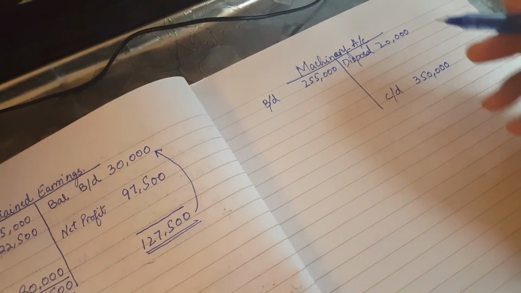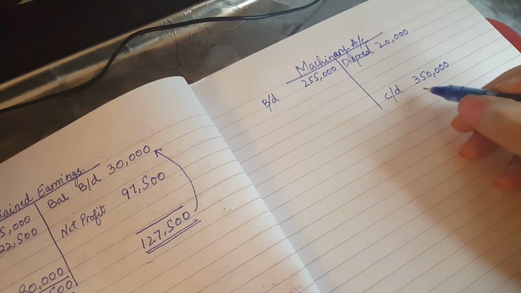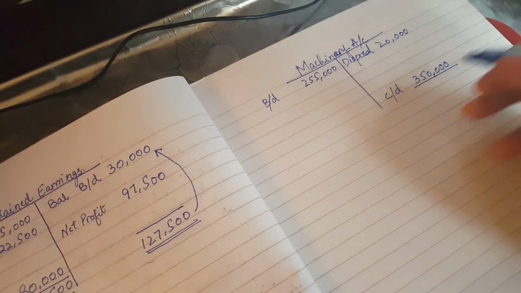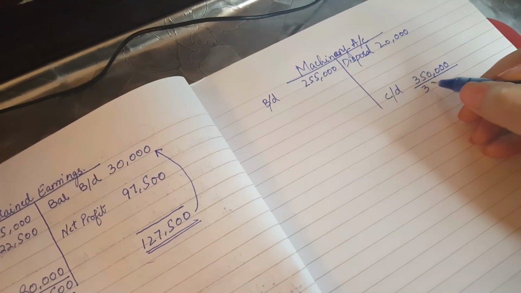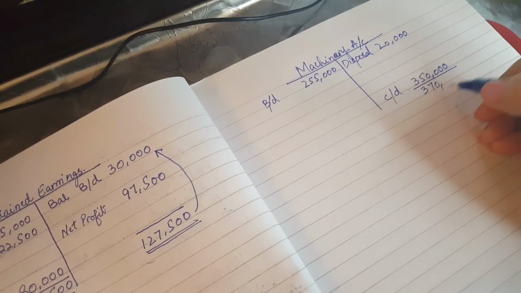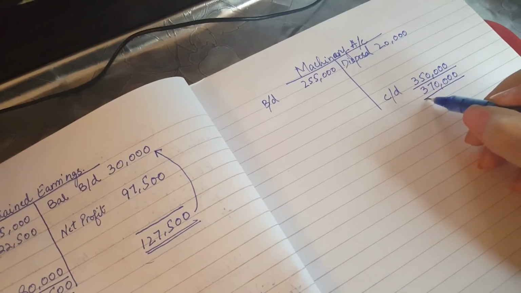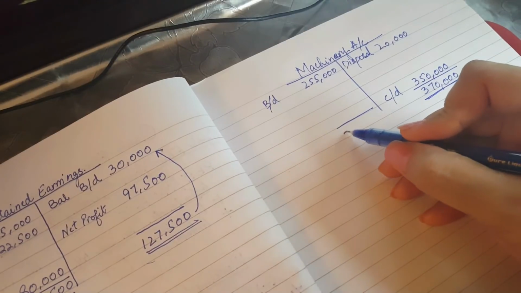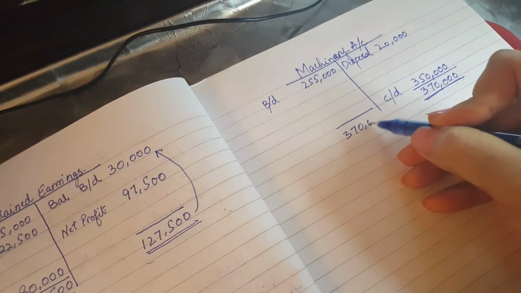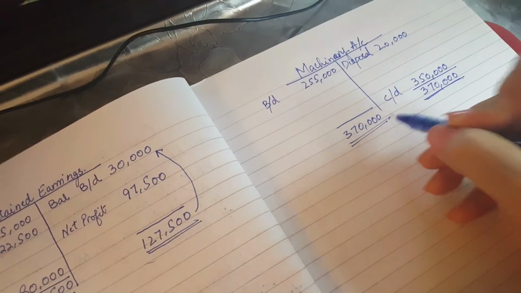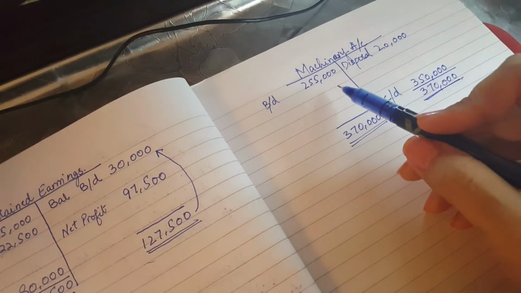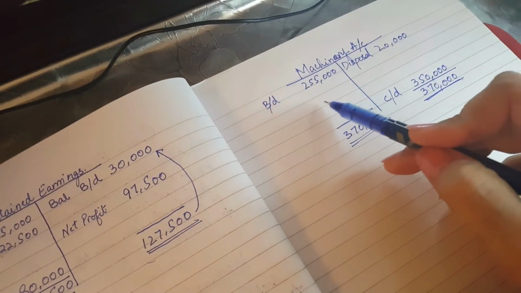Now we will calculate the total of the credit side. It becomes 3,70,000. It means this side is also 3,70,000. Okay guys, so from here we can calculate the one figure that is missing.